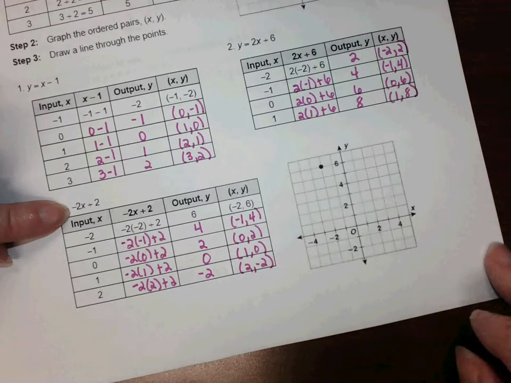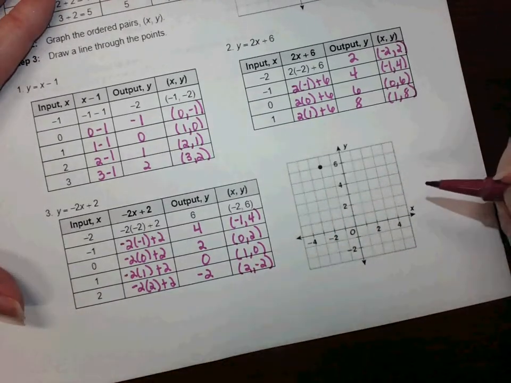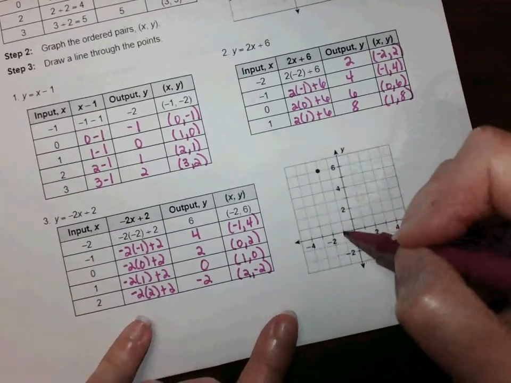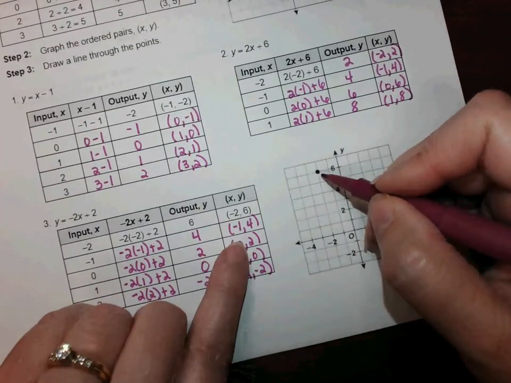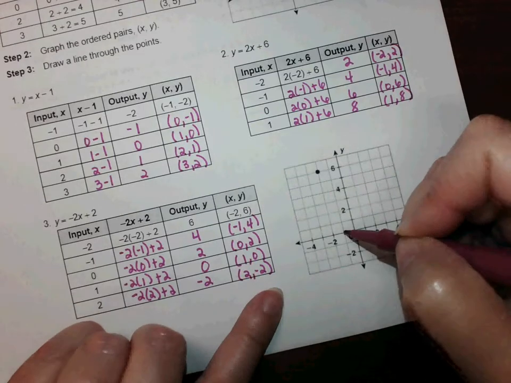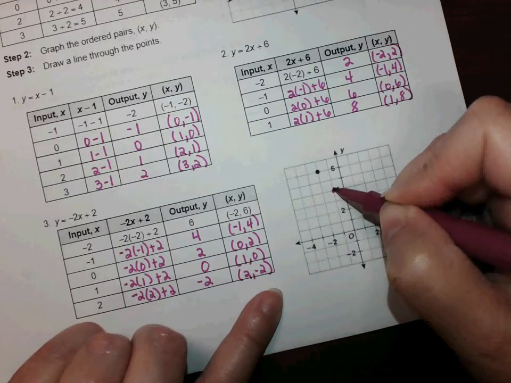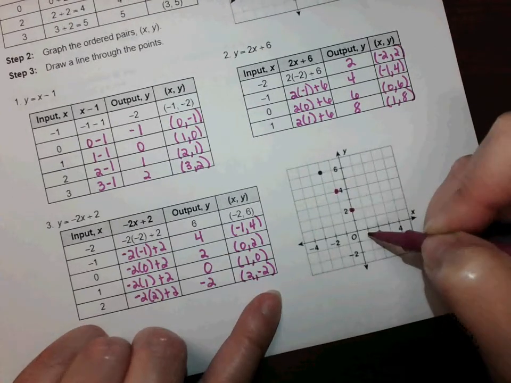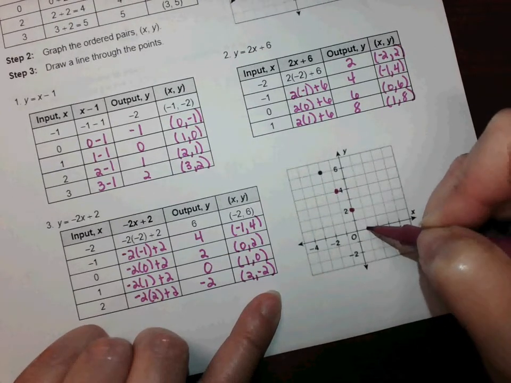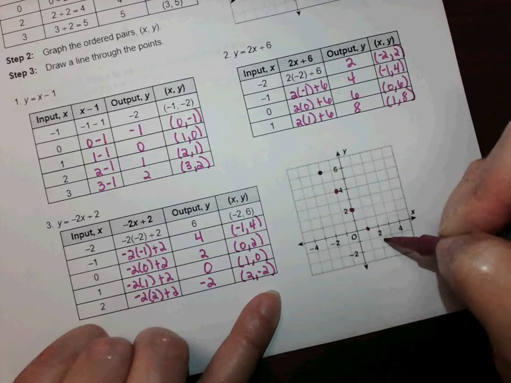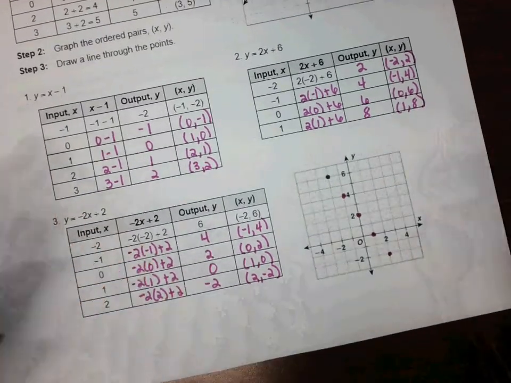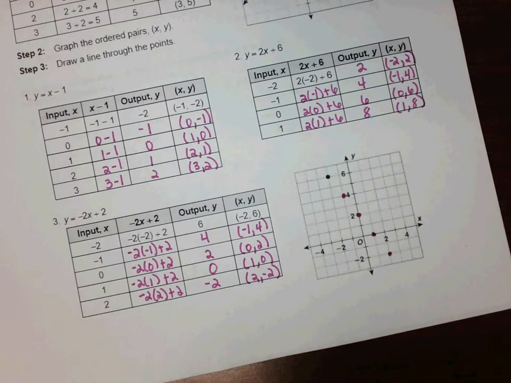Looks like they want me to plot these points. -2, 6 is right there. -1, 4 is right here. 0, 2 is right here. 1, 0 is right here. And 2, -2 is right there. And this all falls in a straight line.